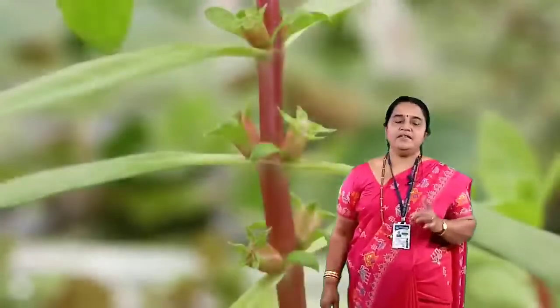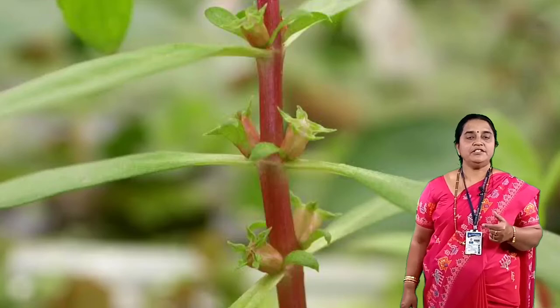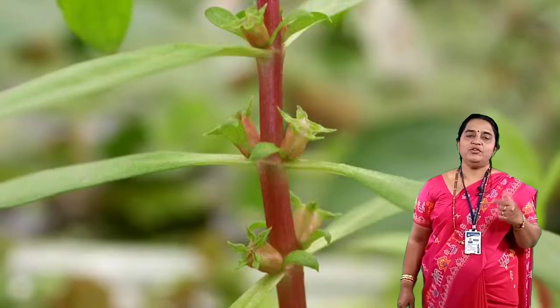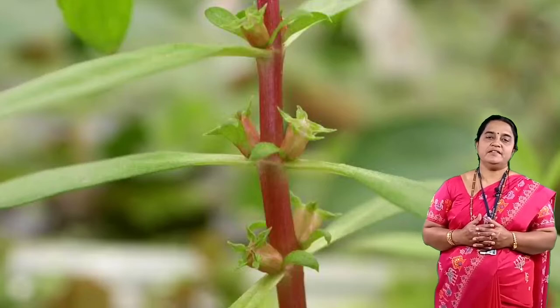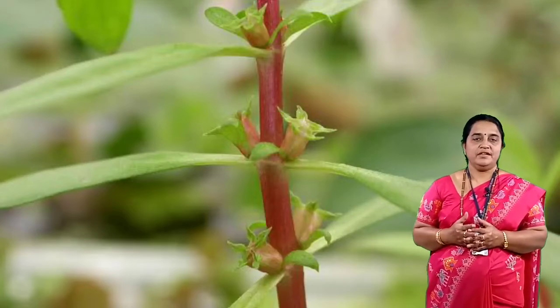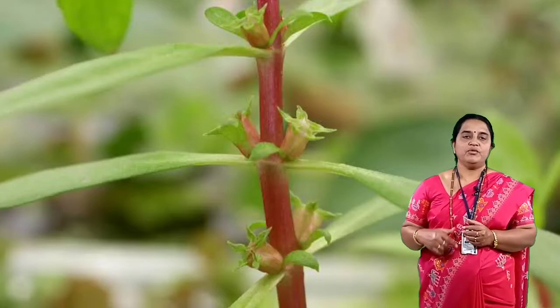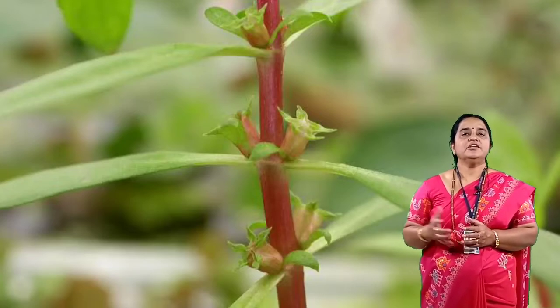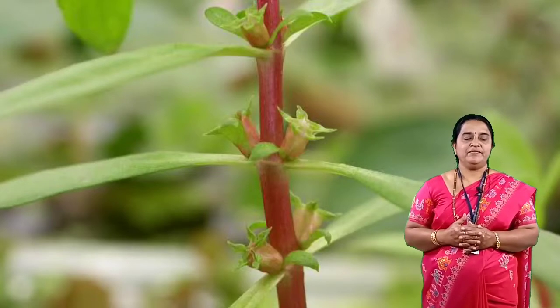Hello students. In today's session, let us learn anatomy of monocot stem. Stem is ascending axis, positively phototropic, negatively geotropic, having nodes and internodes, supporting the growth of the leaf, buds, then flower and the fruits. It is mainly involved in conduction of water from root towards leaves and conduction of solutes from leaf to different parts of the plant body.